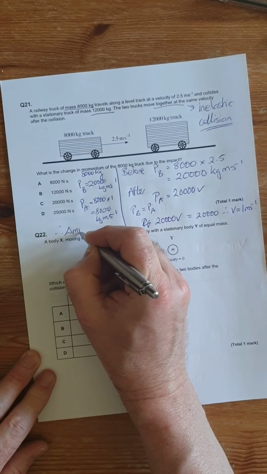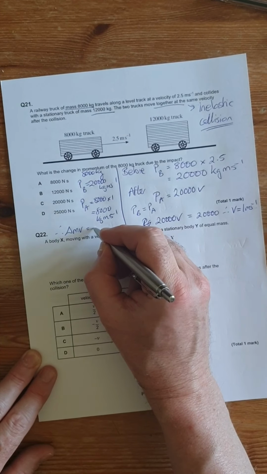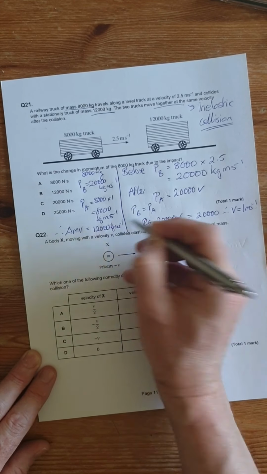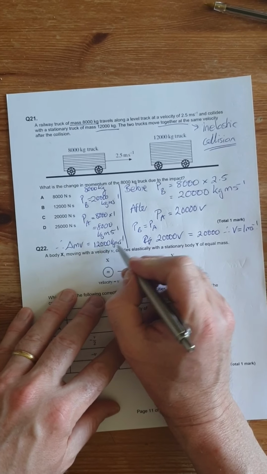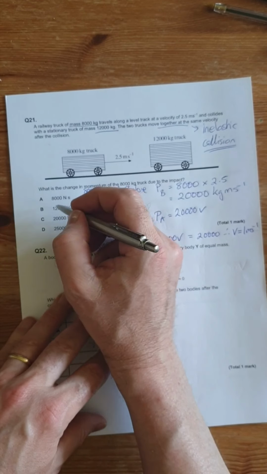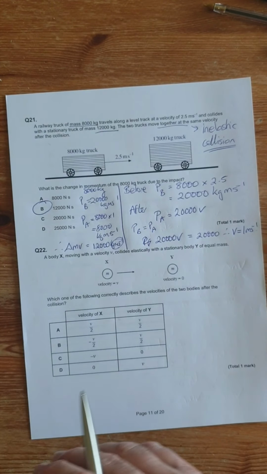Therefore, the change in momentum is 20,000 minus 8,000, which is 12,000 kilograms meters seconds to the minus 1. And remember, these units are the same as newton seconds from impulse, so the answer we have is answer B.